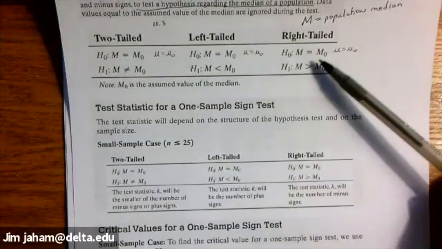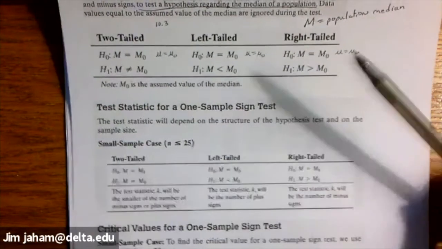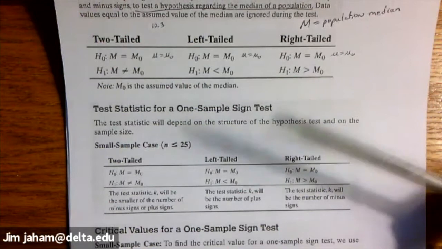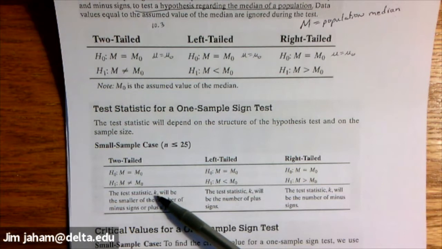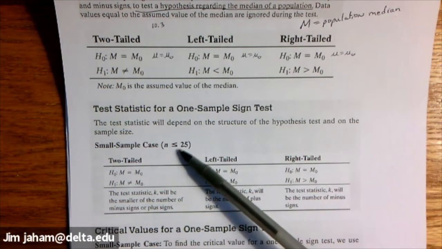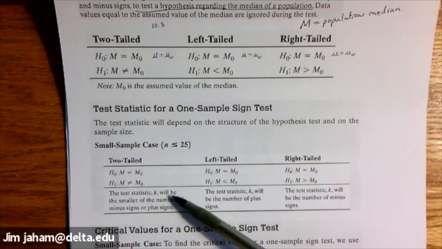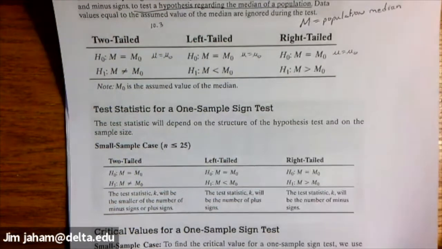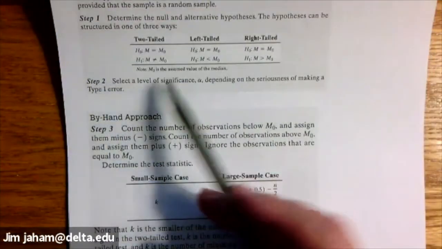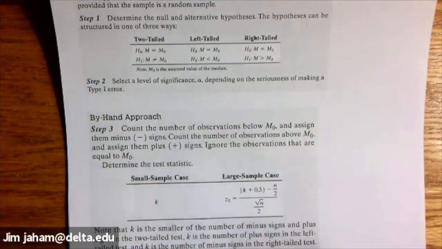So the hypotheses are a little bit different. And we're going to be using the critical value approach. We do have a p-value approach as well. But the way that we calculate the test statistic is not going to be with a calculator function or with a fancy formula in this case, but rather it's going to use the signs of the data values. So we'll look at calculating that test statistic here in just a second. Step 2 in the hypothesis test is always the same. Identify the level of significance, alpha.